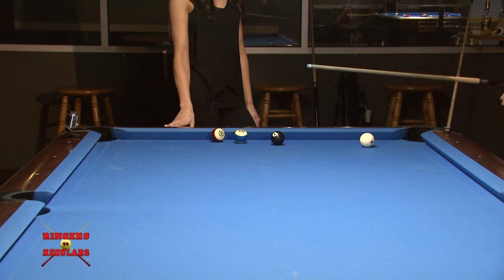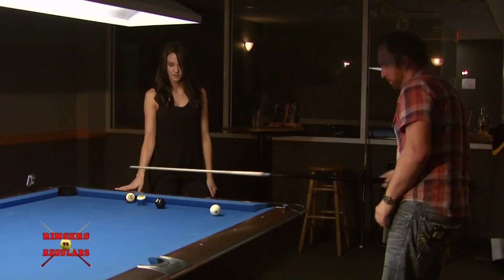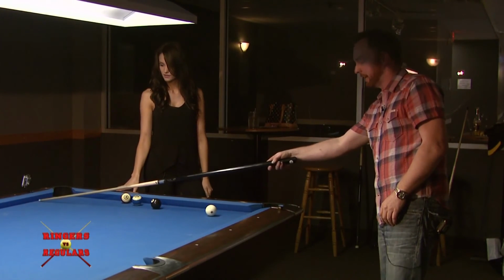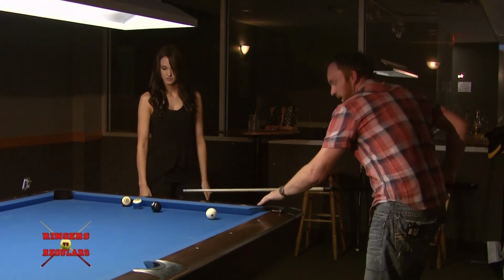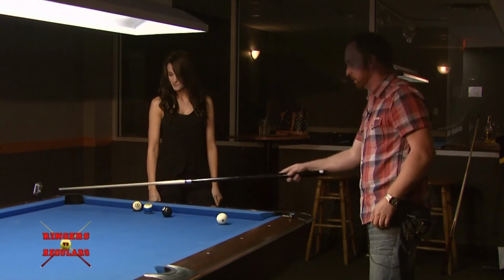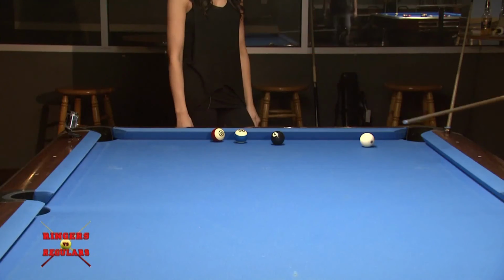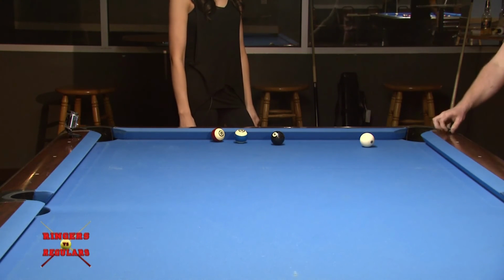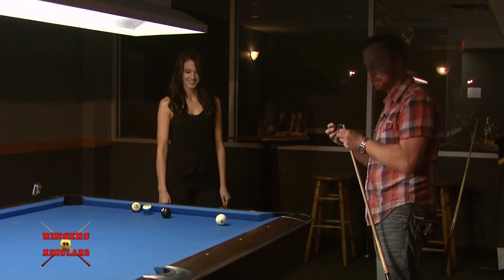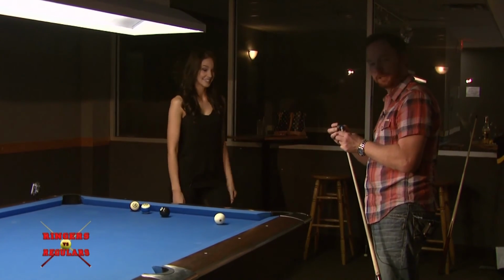So an option is you can bank the 8-ball into the rail at this angle, and with left-hand spin on the cue ball, that'll put right-hand spin on the 8-ball. And with a little bit of luck, you can bank it 1, 2, 3, and then back in this pocket here. So it's just another example of putting spin on the cue ball to influence the bank. So I'll give that a shot.